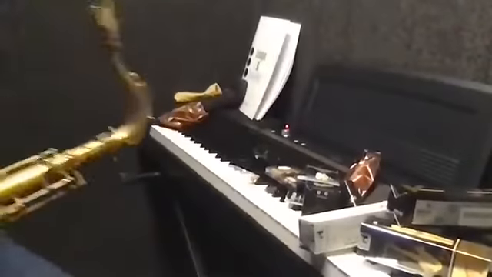I'll try to clear off this disaster of a keyboard. I just got this metal mouthpiece in the mail yesterday, and I put it on 2 seconds before I called you guys. It looks like a disaster. I have all this stuff on my keyboard right here.